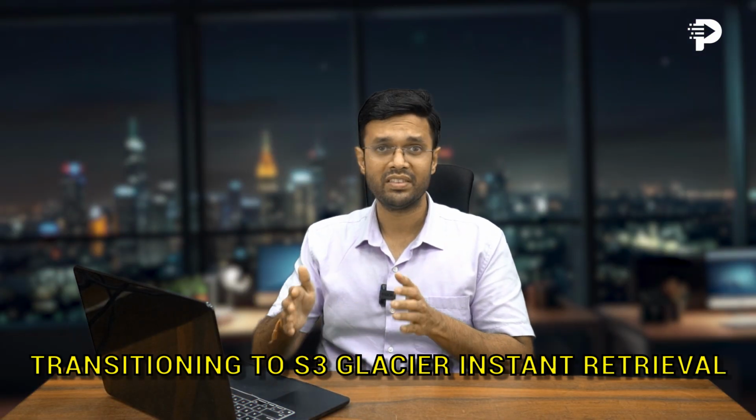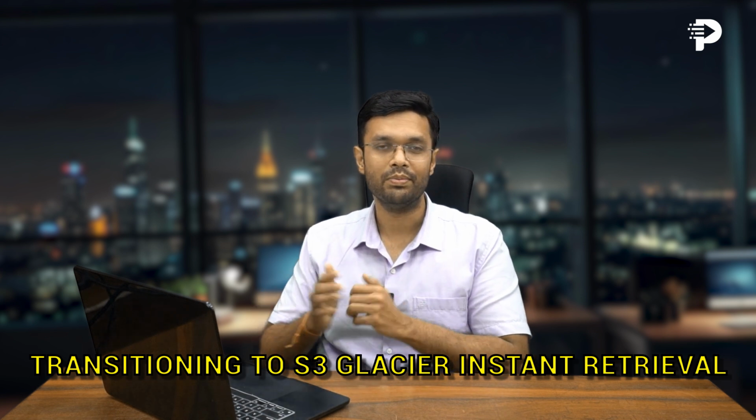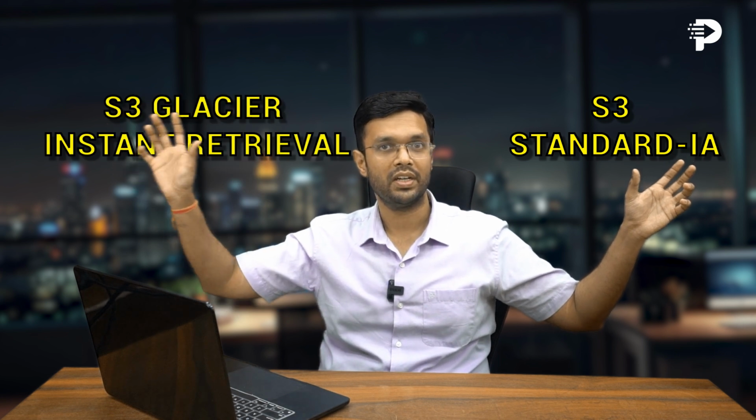So here's the $1 million move: transitioning to S3 Glacier Instant Retrieval. With that data insight in hand, Canva saw an opportunity. By moving the data from S3 Standard IA to S3 Glacier Instant Retrieval, they could possibly save millions. But here's where it gets tricky. Transitioning objects between S3 storage classes isn't free.